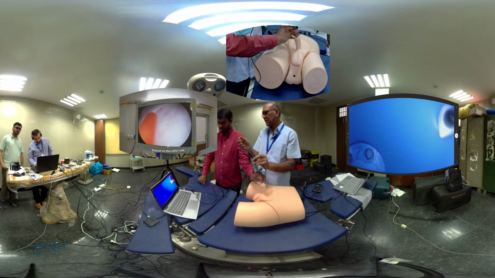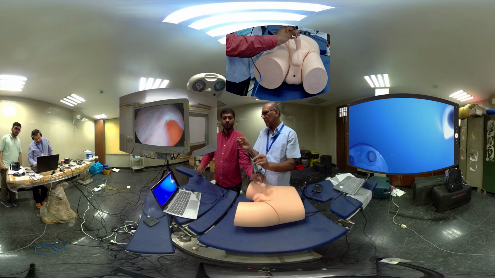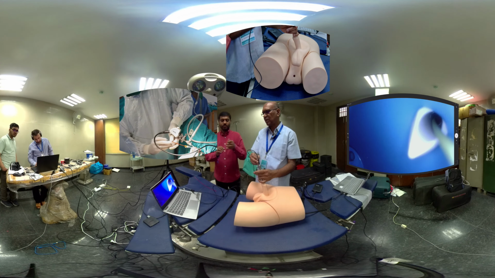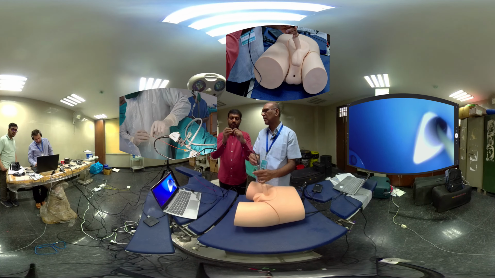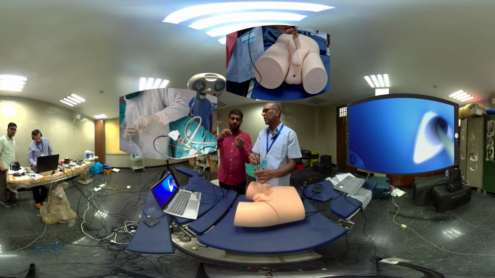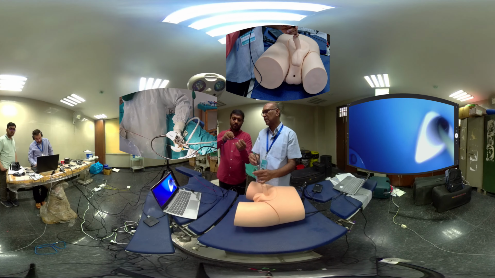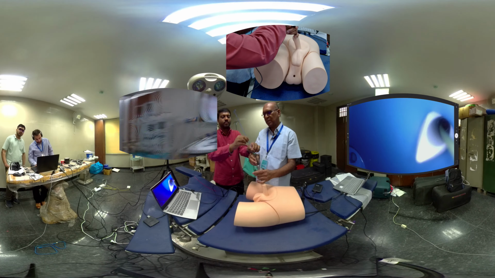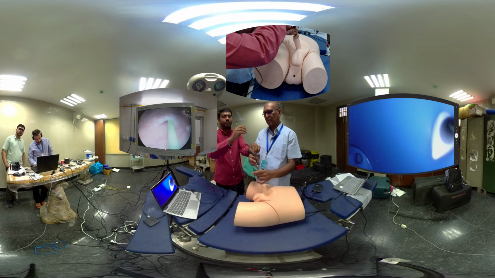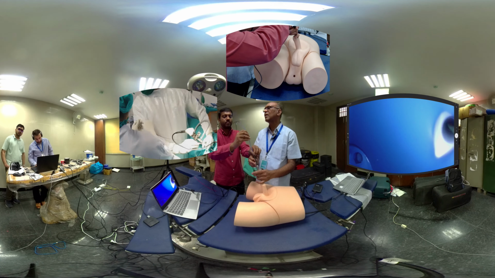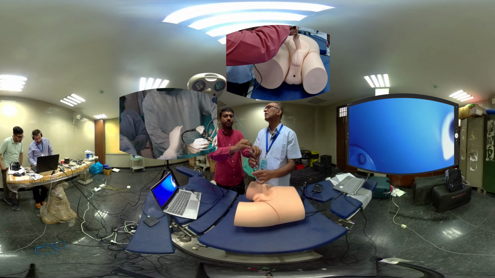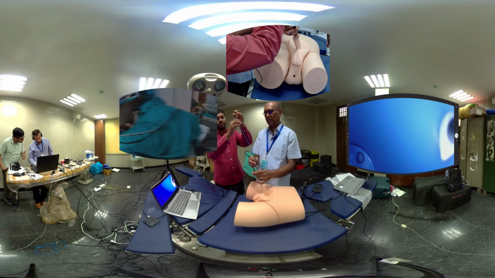The next step is to ask the assistant to pass the stent over the guide wire. The guide wire is necessary to guide the stent and also straighten the curves in the double J stent. You can pull a little bit more. Yeah. Now you can hold it.